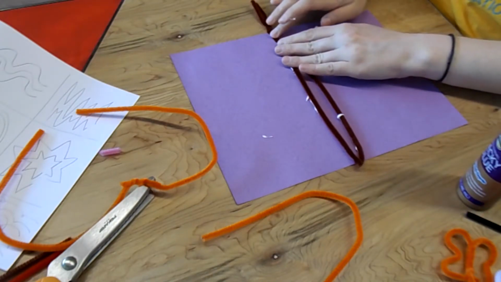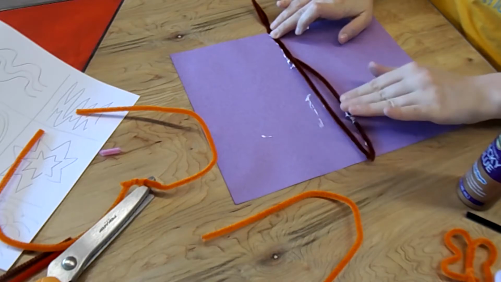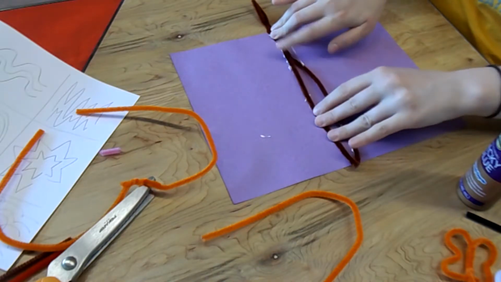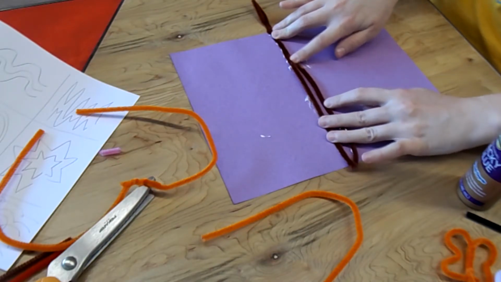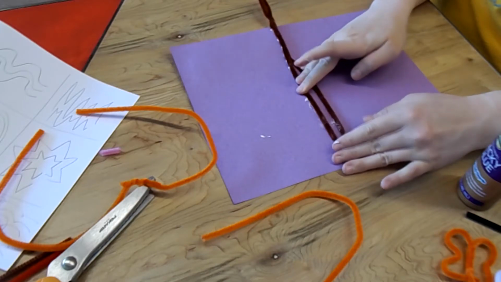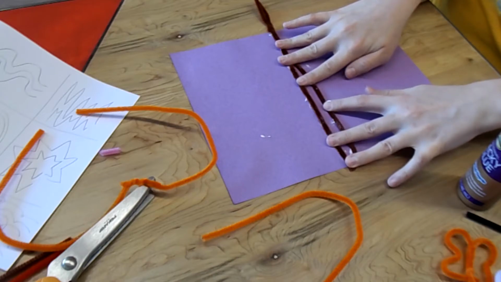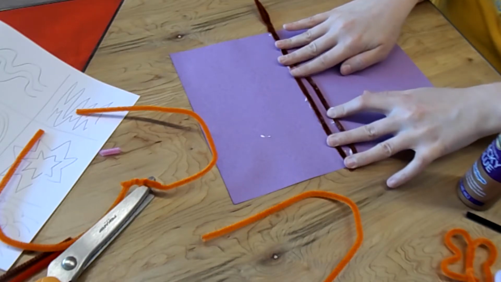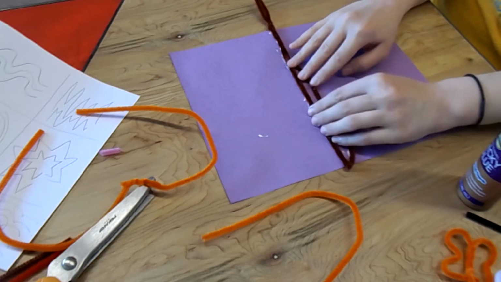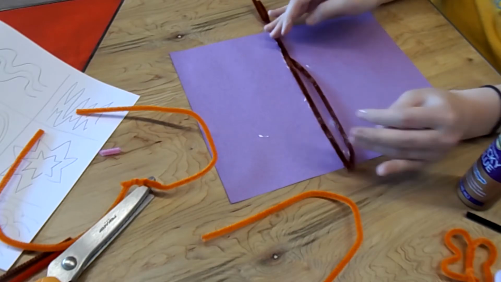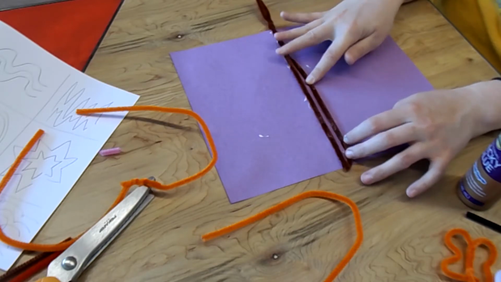You can see here, mine is even a little bit longer than the paper, so it's going to stick up and be kind of three-dimensional off of the paper. If it's popping up a bit, you can also hold it down.